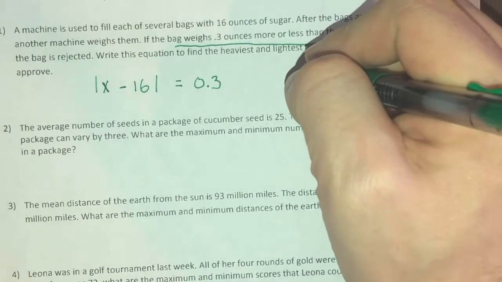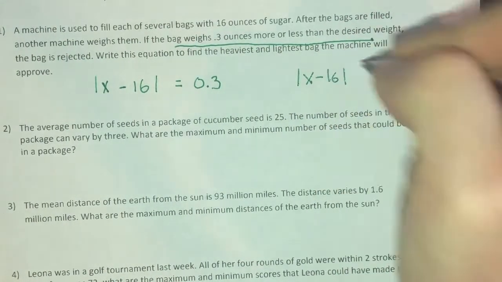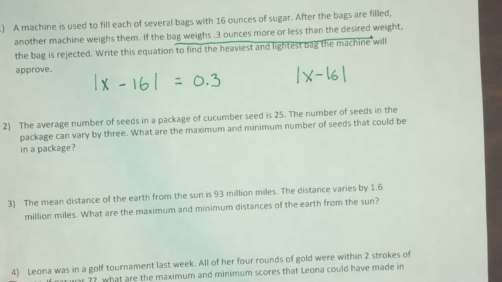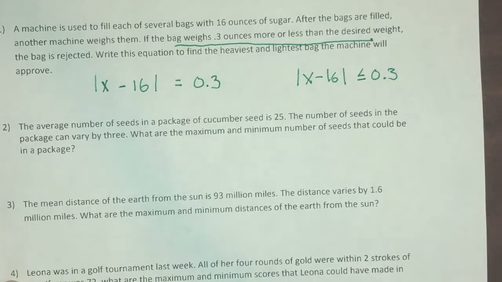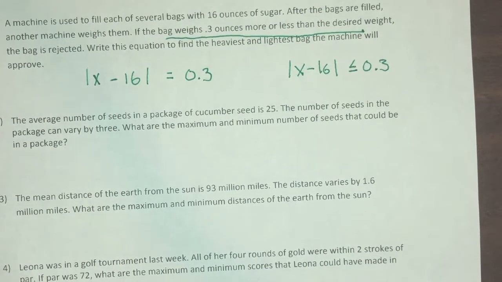Okay, as an inequality, you could look at it like this. The difference between the weight of the sugar and 16 can be no more than 0.3, meaning it could be equal to 0.3, it could be less than 0.3. Okay, so remember, in order to be able to solve the problem, you have to have an understanding of how to solve absolute value equations or inequalities. That was talked about previously, and if that's something you're still struggling with, you really need to get a grasp on it, because if you can't solve the equations or the inequalities, then you can't solve the word problems that involve them.